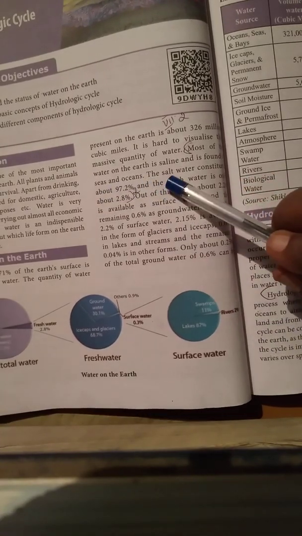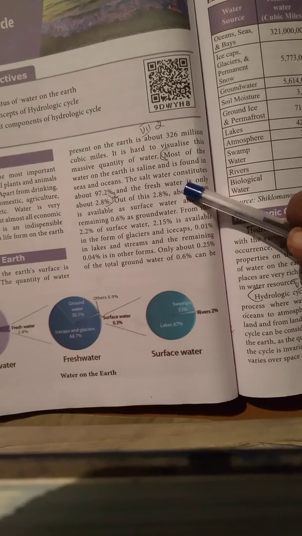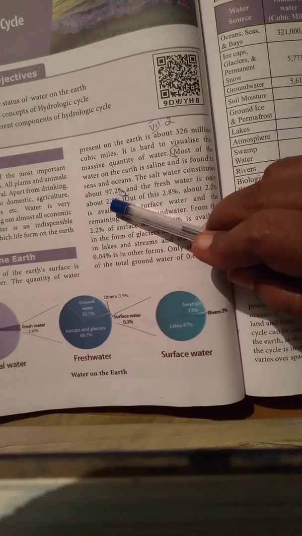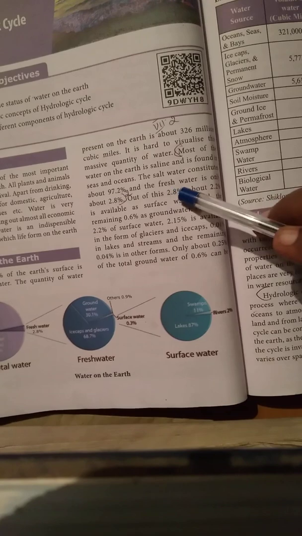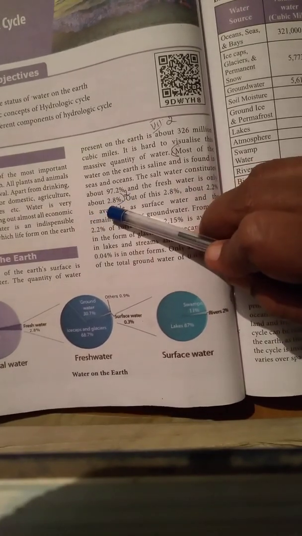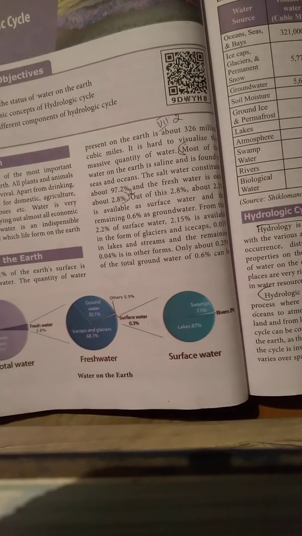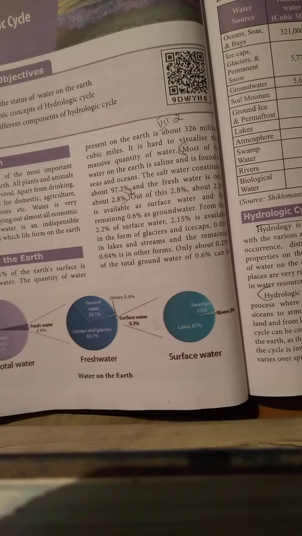The salt water constitutes about 97.2 percent, and the fresh water is only about 2.8 percent. See how most of the water is saline. Fresh water means good water. See, the saline water, how much percent?